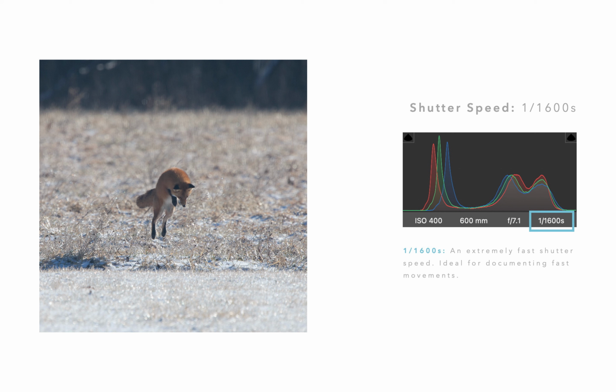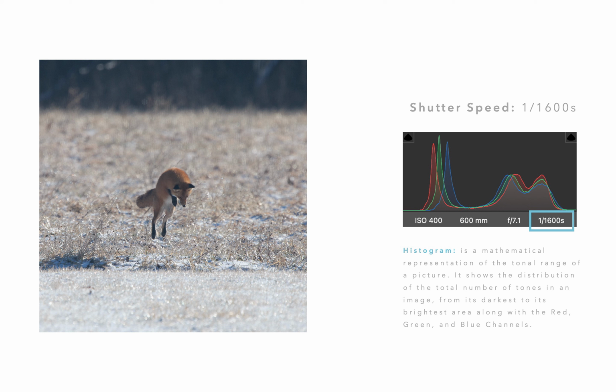And so the histogram on digital cameras, both on a DSLR and on your phone, you will likely have some option to see this interface. It is a mathematical representation of the tonal range of a picture.